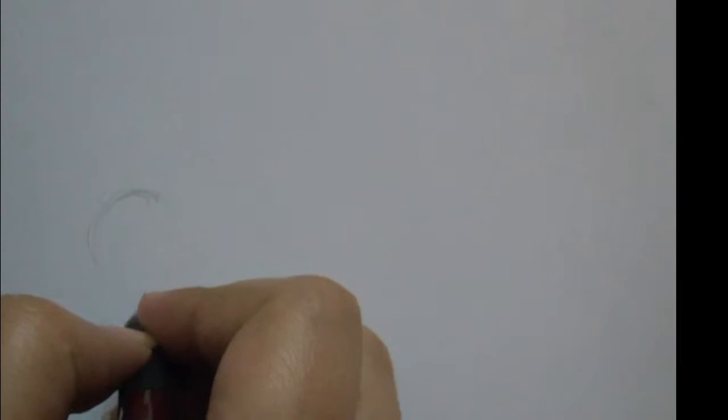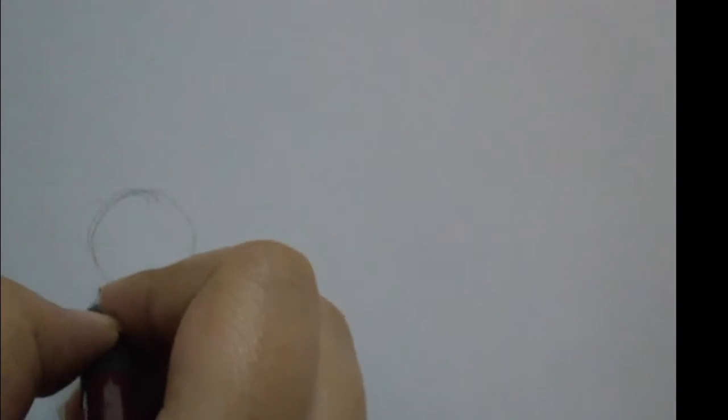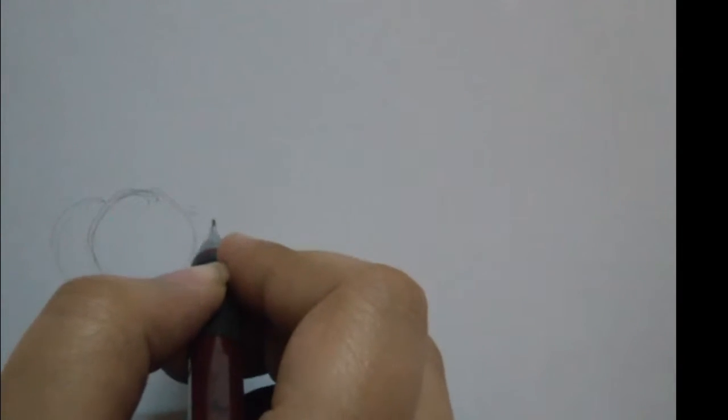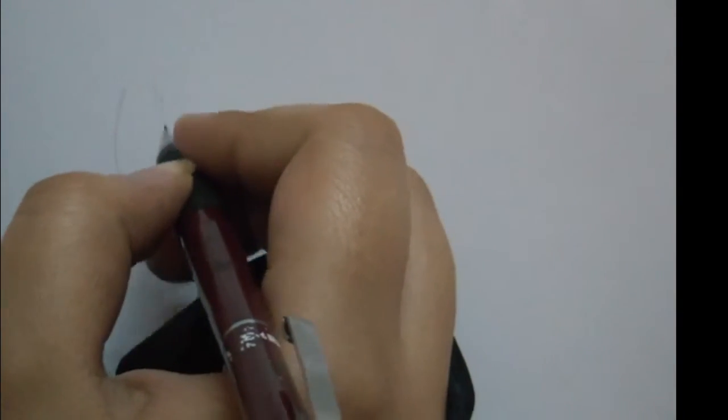So here we draw a basic circle, which is basically the form of the apex, and we draw two half circles that attach to it from right and left.